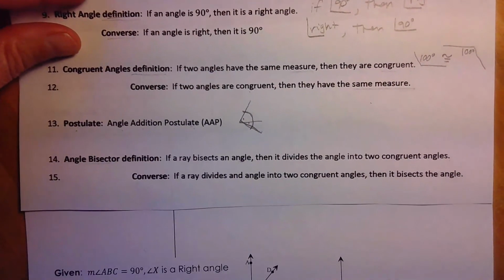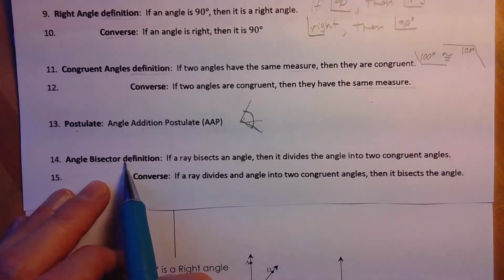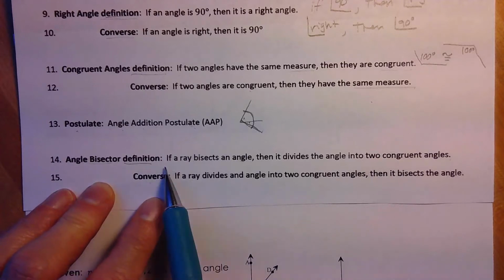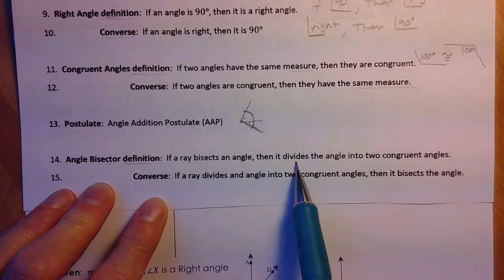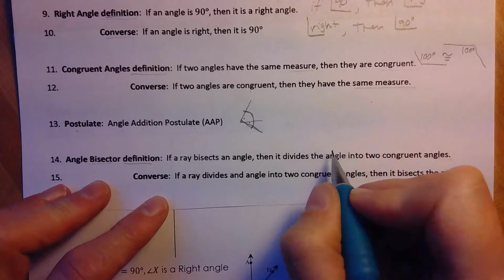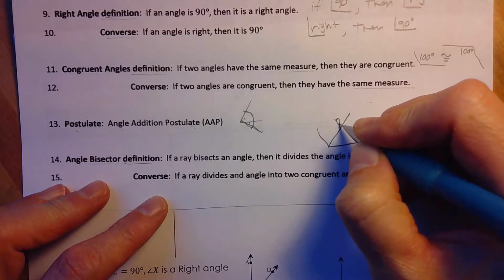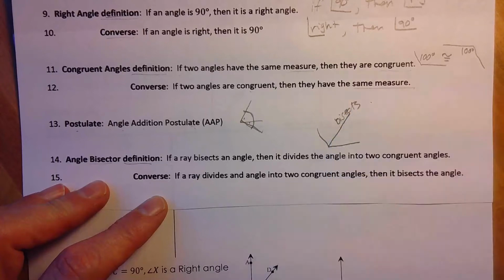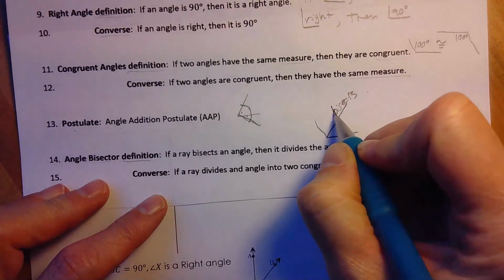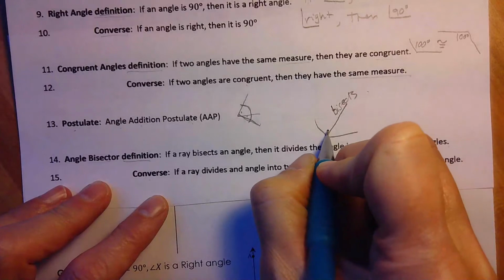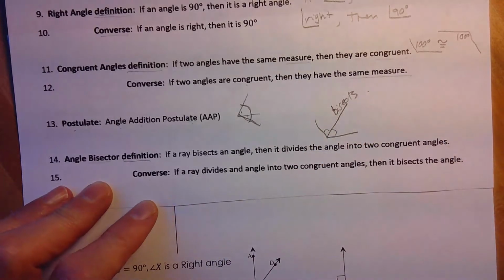Right, and the last one is angle bisector. This is also a definition, so it includes a converse. If a ray bisects an angle, then it divides the angle into two congruent angles. So if we were given that a ray bisects the big angle, then we would be allowed to say that these two little angles are congruent to each other.